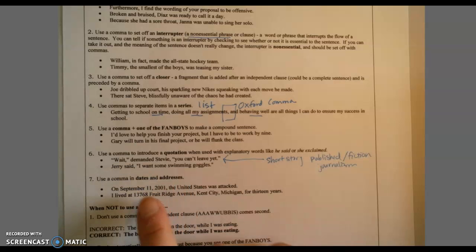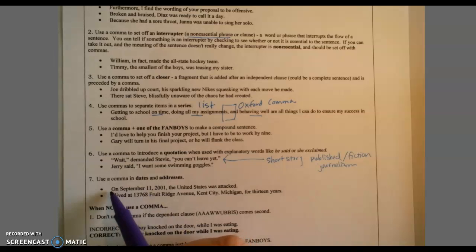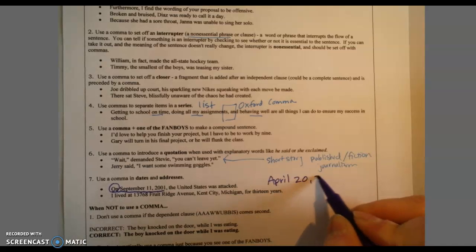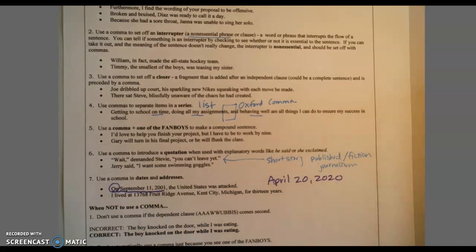We use commas in dates after the 11th. If it's a year, well, so this one is a phrase. On September 11th, 2001. That's a phrase. On is a preposition. So it's a phrase opener, so we need a comma after the year. But usually, we only need a comma between the day and the year.